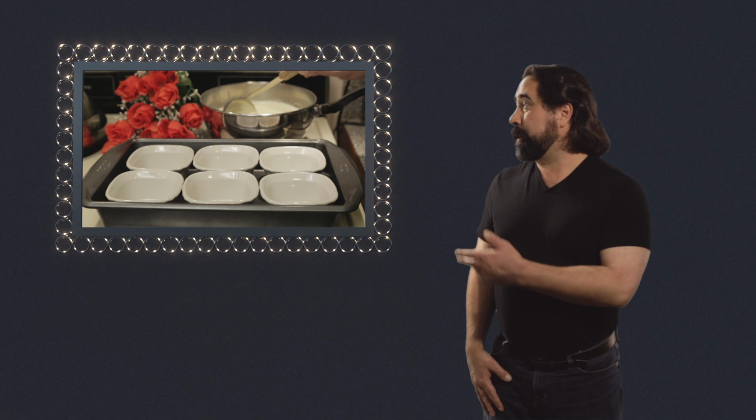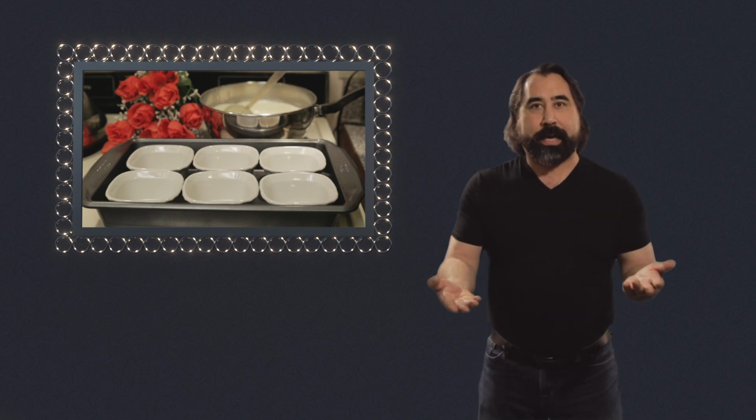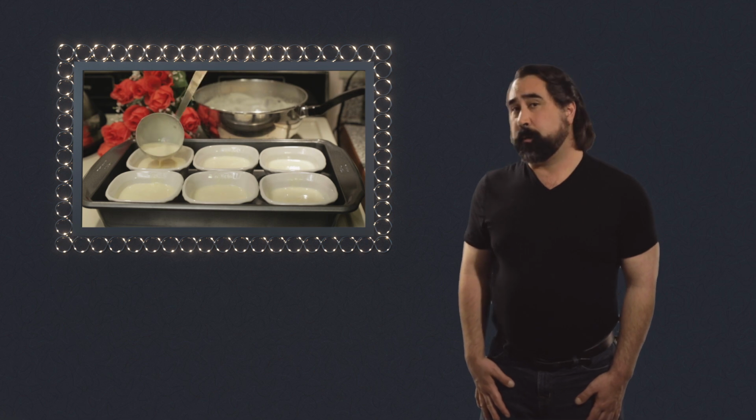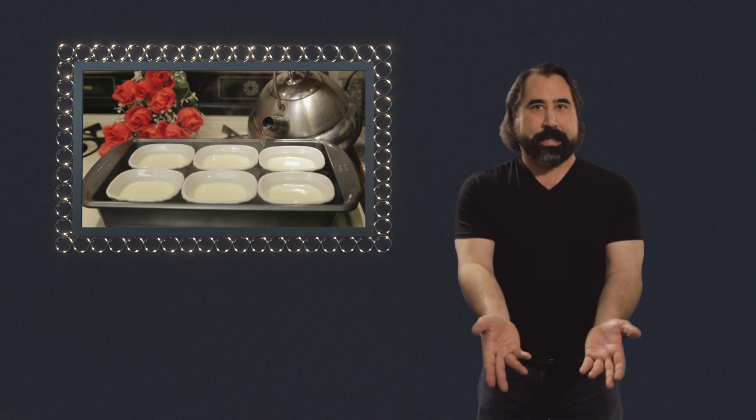To help prevent curdling of the custard, you need to regulate the cooking temperature using a water bath. A water bath, also called a bain-marie, is a large baking dish into which the custard cups are placed. After the cups have been filled with warm custard base, the water bath is filled with almost but not quite boiling water and placed into the oven.